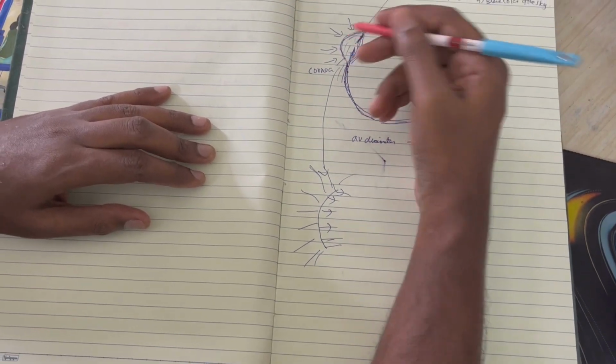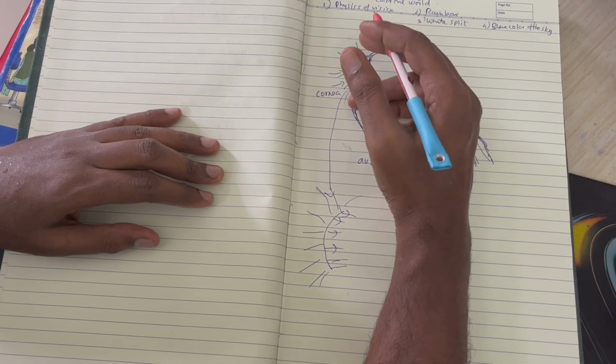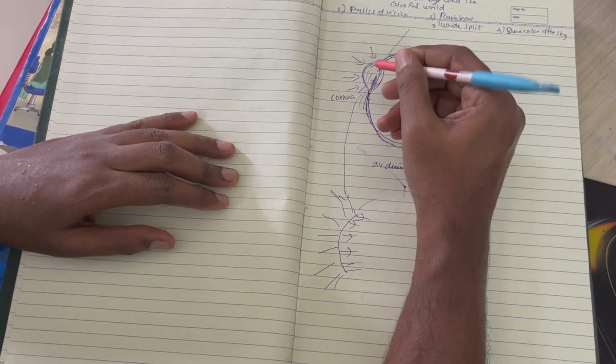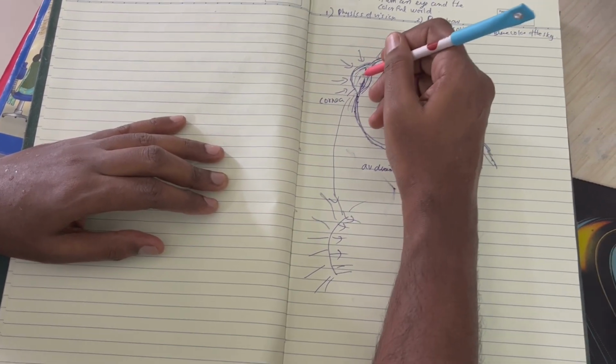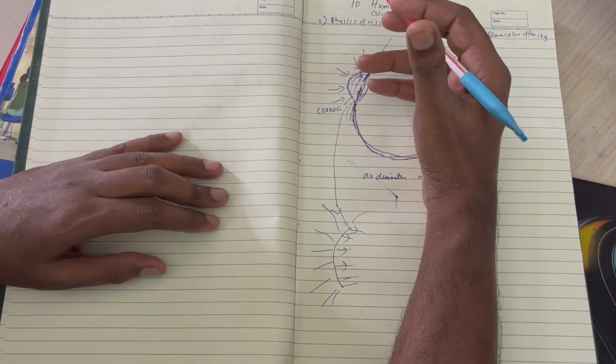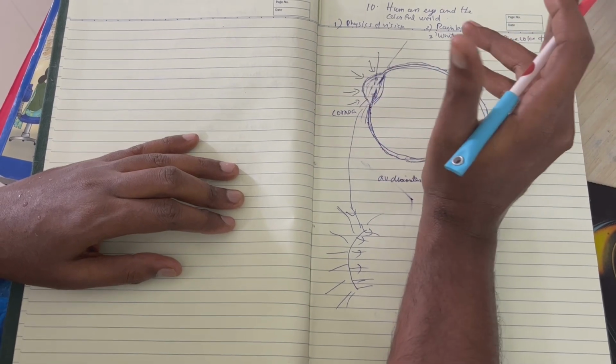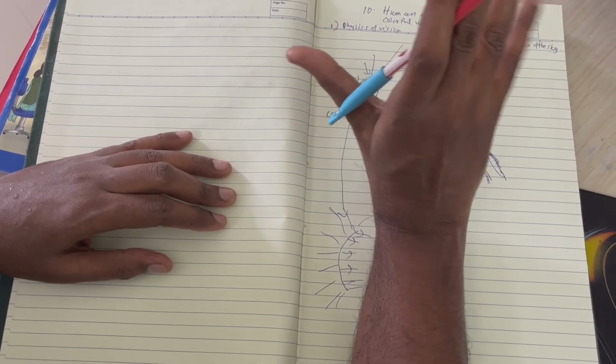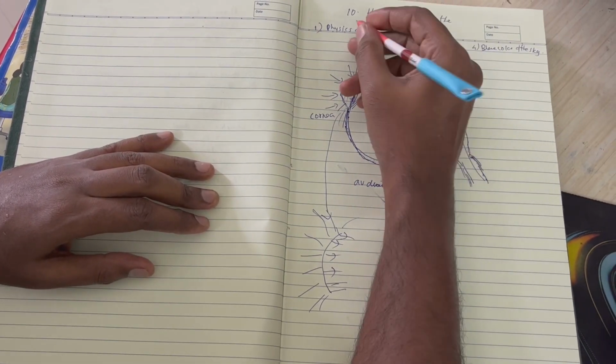Now, just behind that region, there's a cavity, and this cavity is filled with a kind of jelly-like something which looks similar to some rice water. It's called aqueous humor.